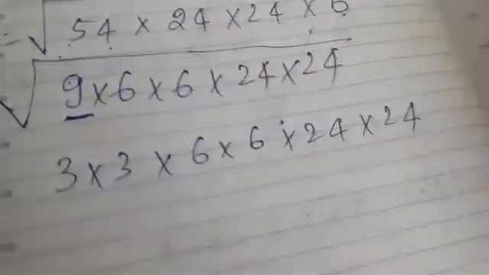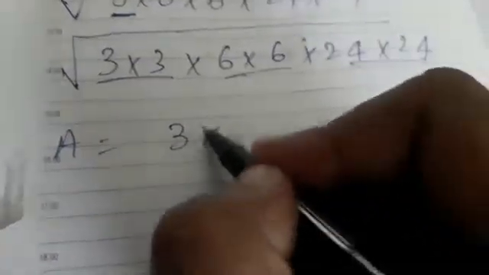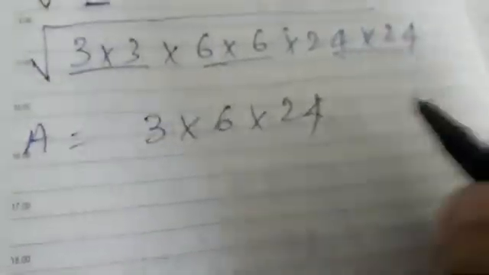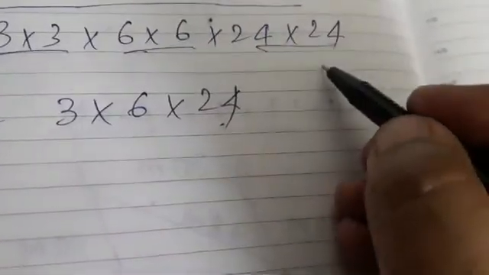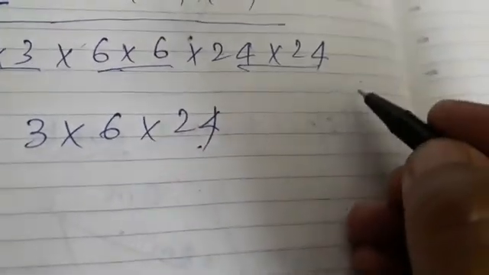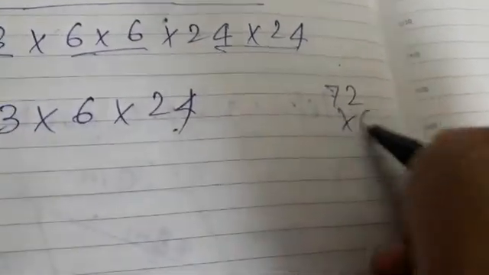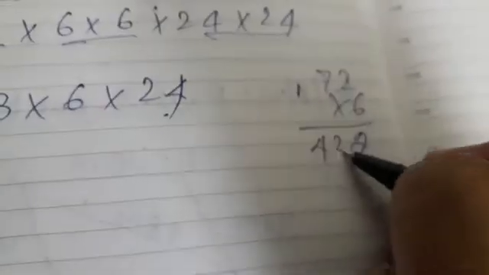We can further factorize, but here we can see that we are getting the pairing of each number, so the area will be 3 into 6 into 24, that is 24 into 3 is 72, 72 into 6 is 432.